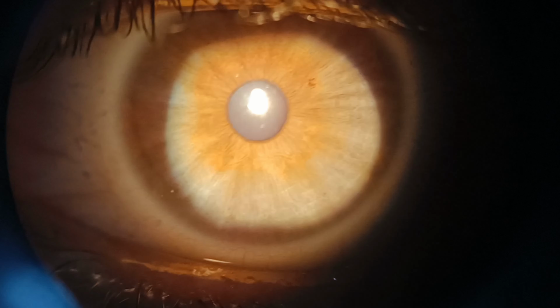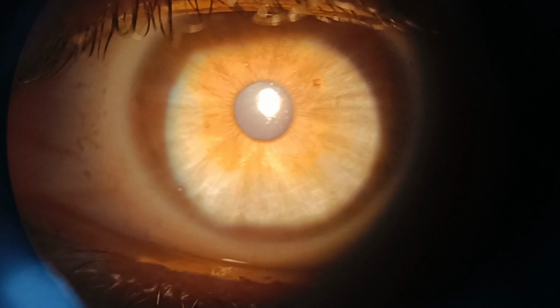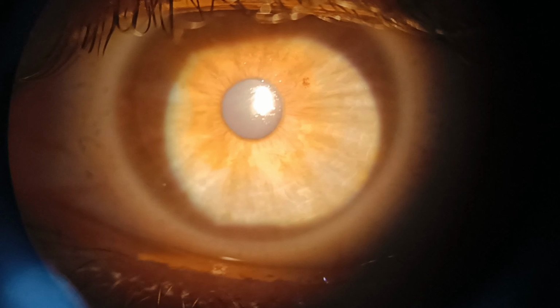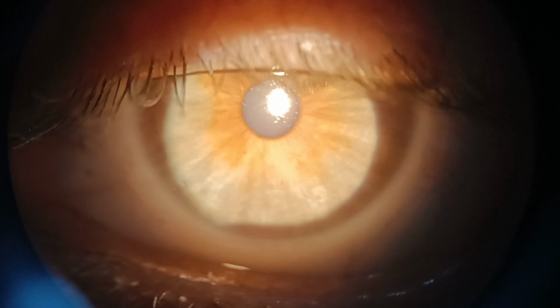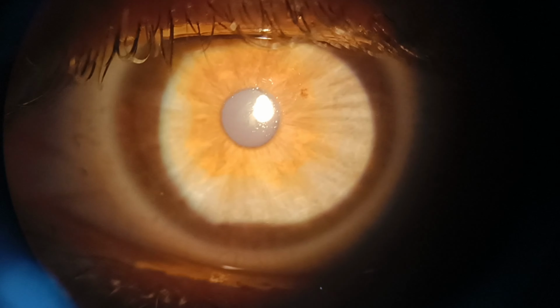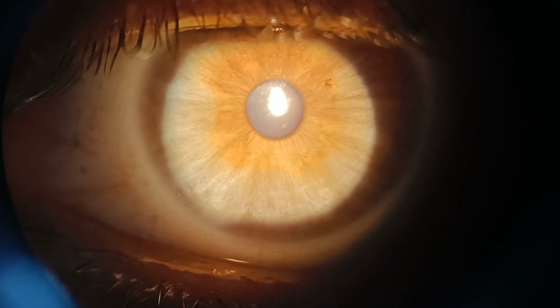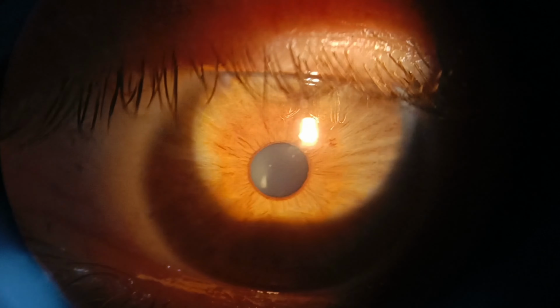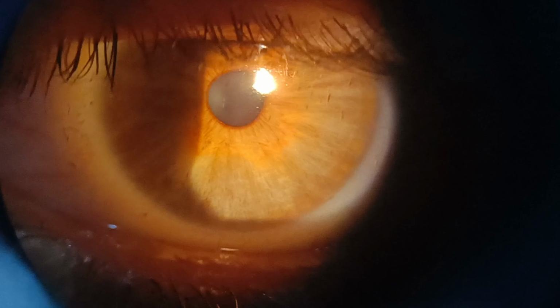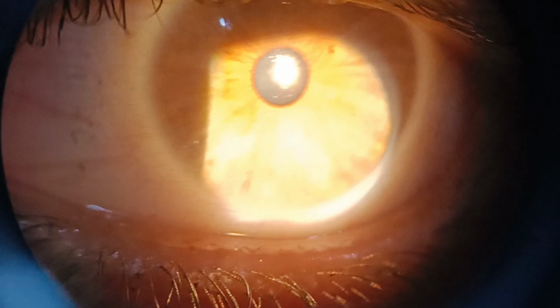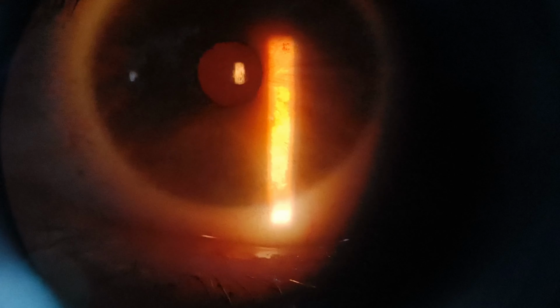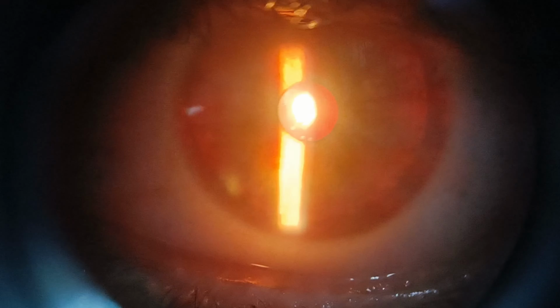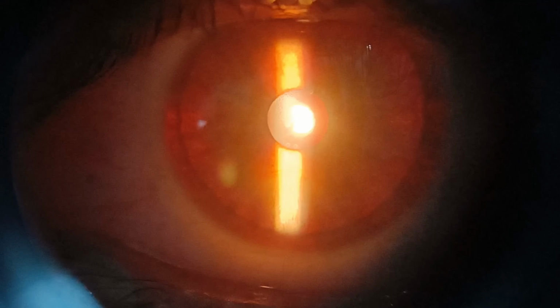This is the clinical view of a young male presented with a complaint of decreased vision since childhood in both eyes. On the examination, you can appreciate there is an abnormal movement of the eyeball. So what is your provisional diagnosis about this movement, and how will you describe this movement?